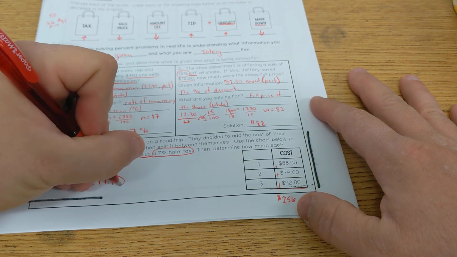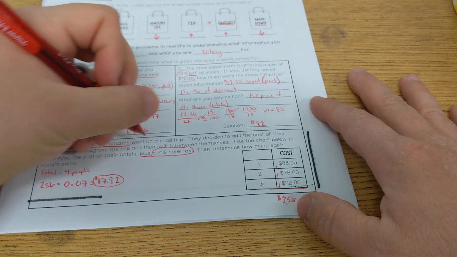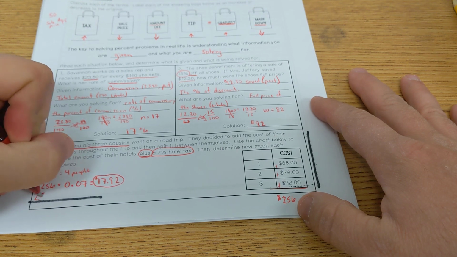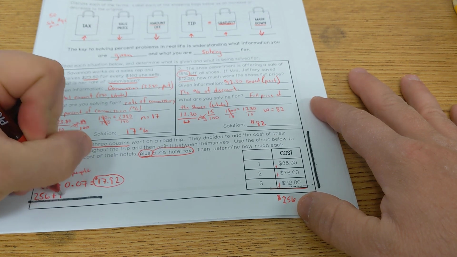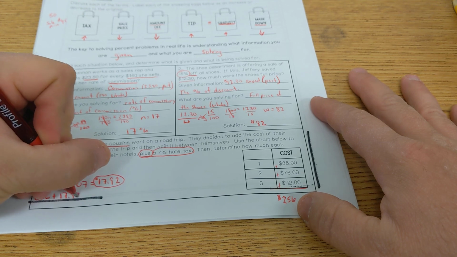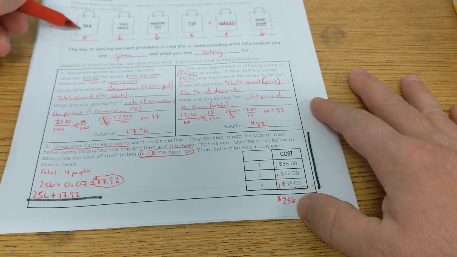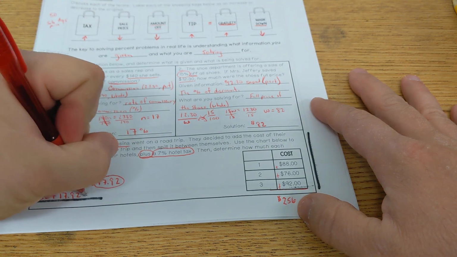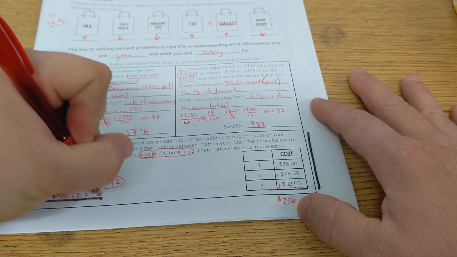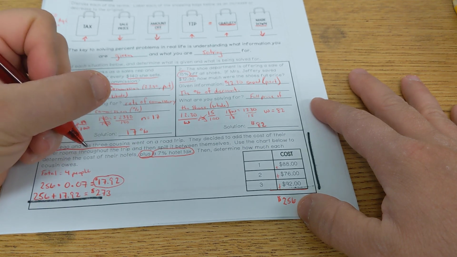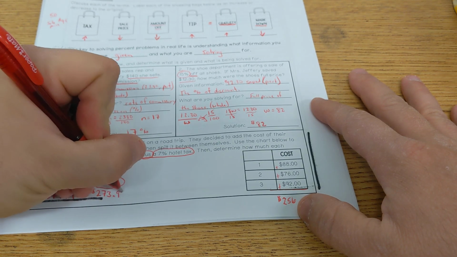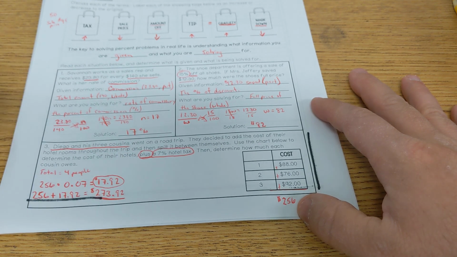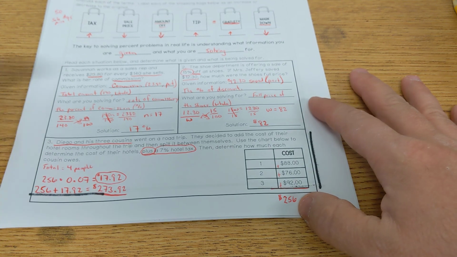Now, I need to take my 7% sales tax and do what with it? I need to add it. So my $256 plus the tax that I have to pay, right? Because up here, tax is an increase, so I'm increasing my total amount. And that gives me $273.92. Okay? This is what I need to use.